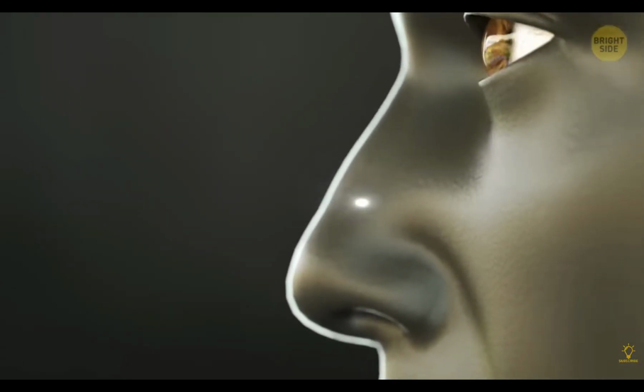First job at hand, get inside. Let's follow this dust particle. It floats up and lands on the cornea. That's the outer dome covering your eye.